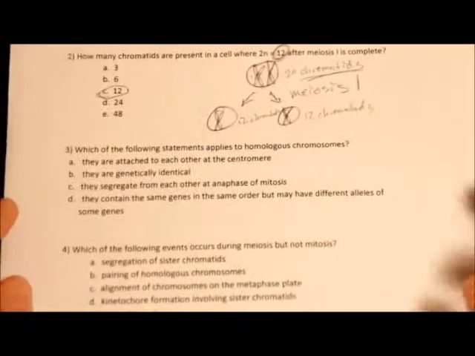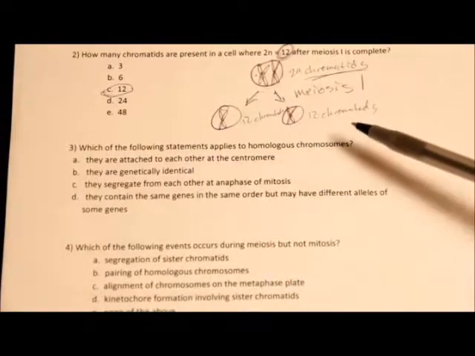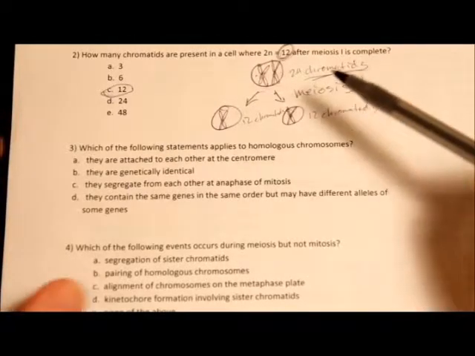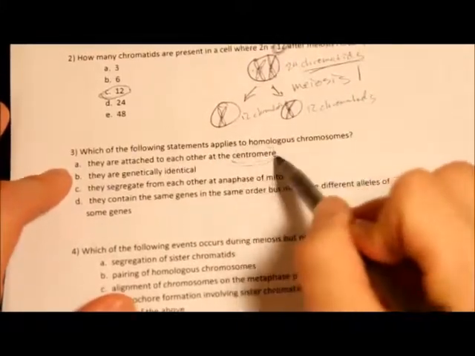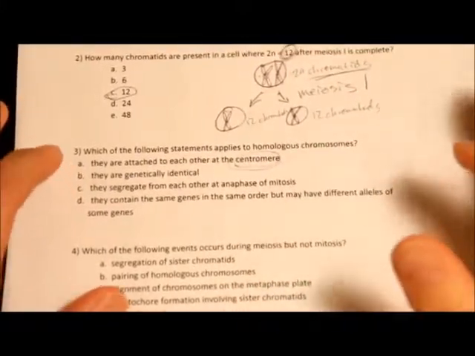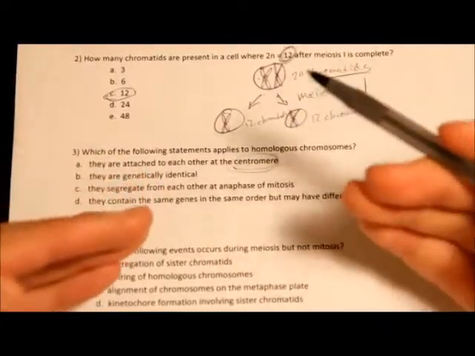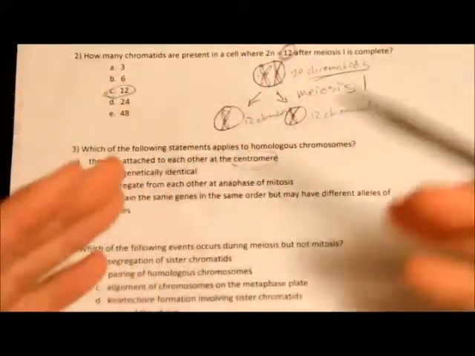Alright, so now number 3. Which of the following statements applies to homologous chromosomes? Well, it's not A, because sister chromatids are the ones attached to the centromere, not the homologous chromosomes. When homologous chromosomes pair up, they form a tetrad, but they're not attached by the centromere. They cross over, but not at the centromere.